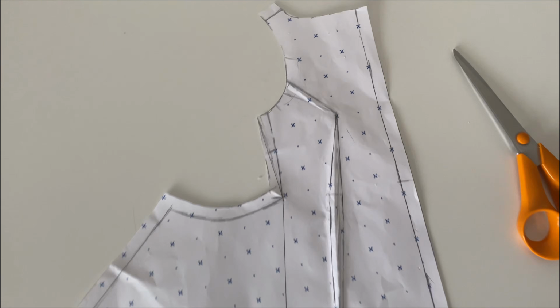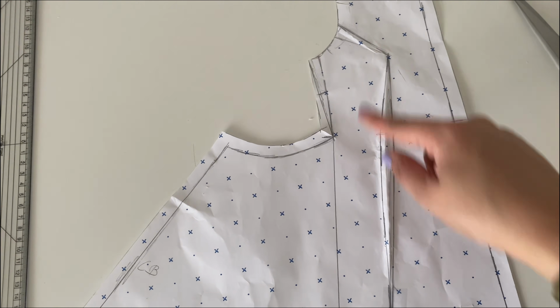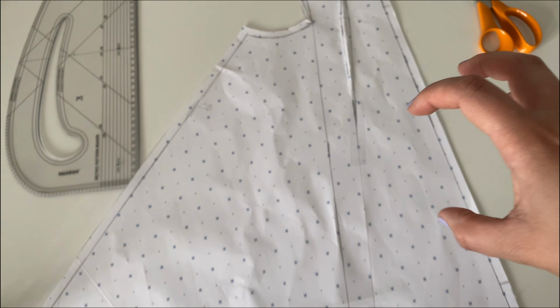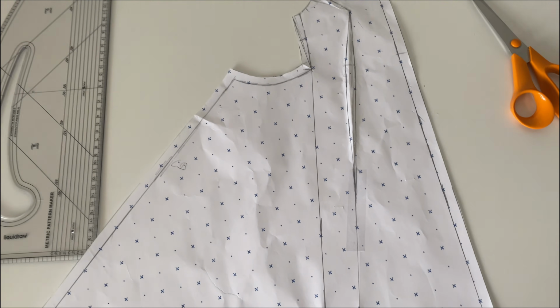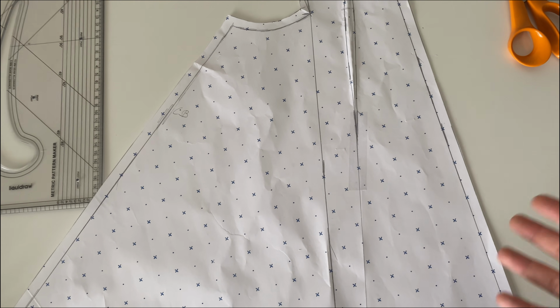Actually, I'm not gonna adjust this area the way I've done, because as soon as I do it, my dart opens way too much. And because the dress seems to be quite flat on the front, I don't want to create any more flare here that is unnecessary.